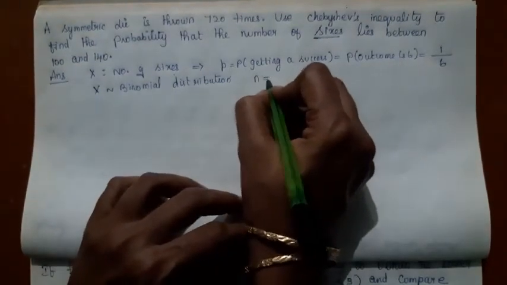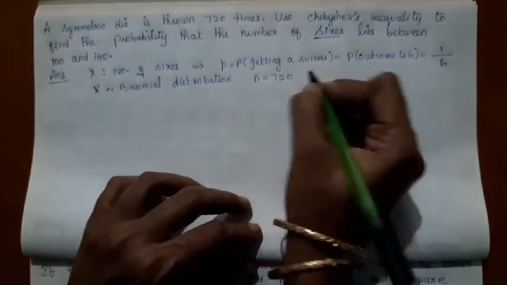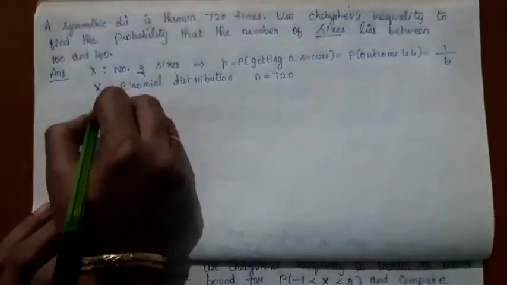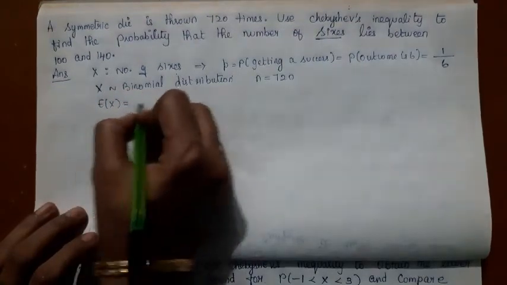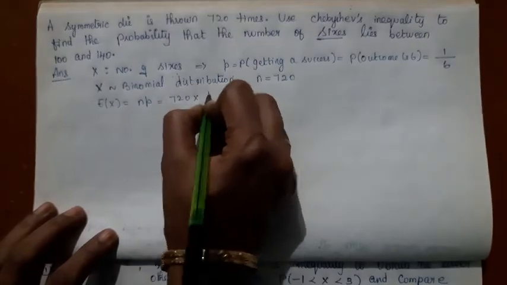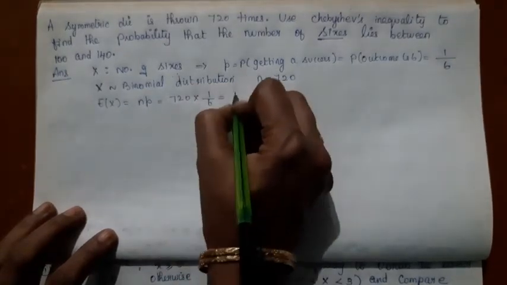What is n? How many times are you throwing the die? The experiment is repeated 720 times. In a binomial distribution, expectation of x is n into p. 720 into 1 by 6, that is 120.